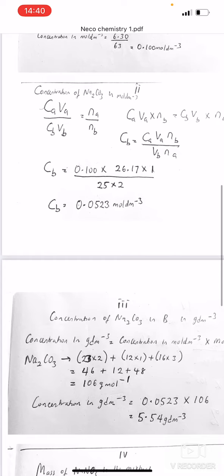So concentration in gram per dm³ is concentration in mole per dm³ times molar mass. The molar mass of Na2CO3 is 106 gram per mole. The concentration in mole per dm³ we've gotten in Roman figure 2 before. So when we slot it in, we see that it is 5.54 gram per dm³.